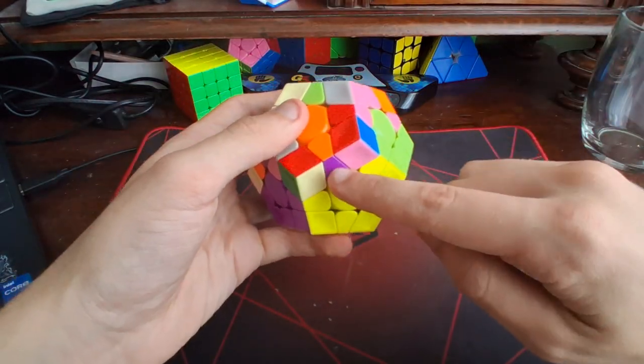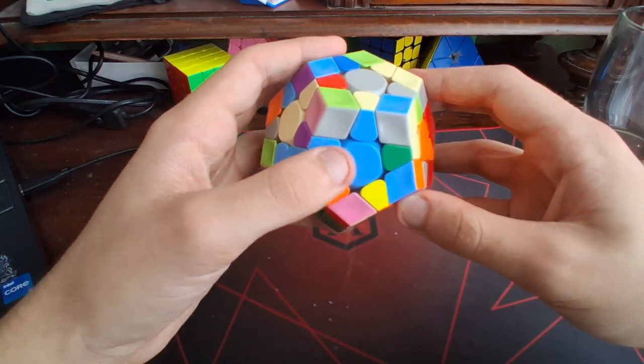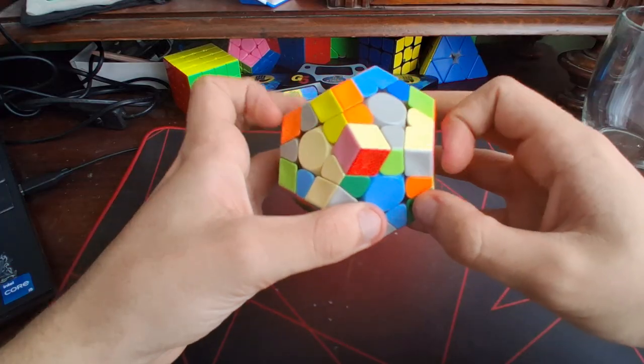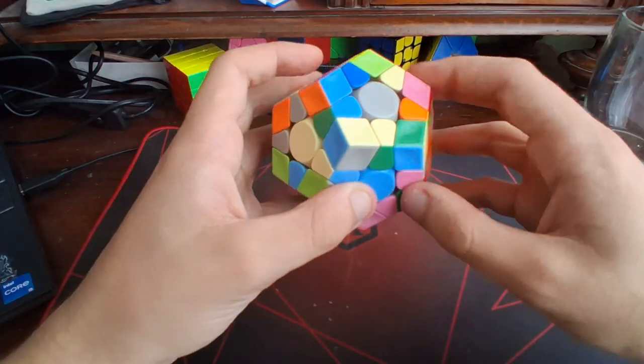Then I already see this one, so I'll just solve it, rotate, and I can move this edge up here, and then solve these two, and then insert like this.